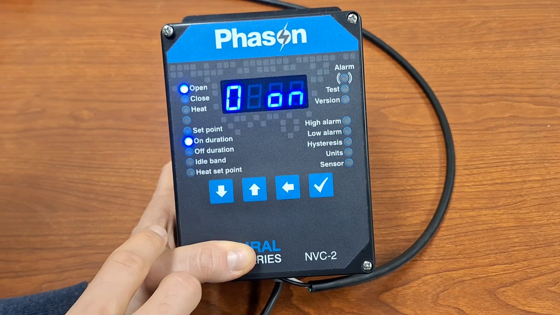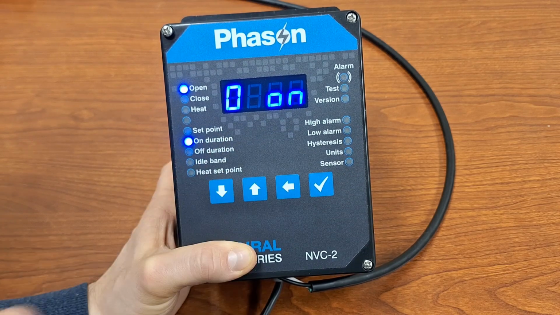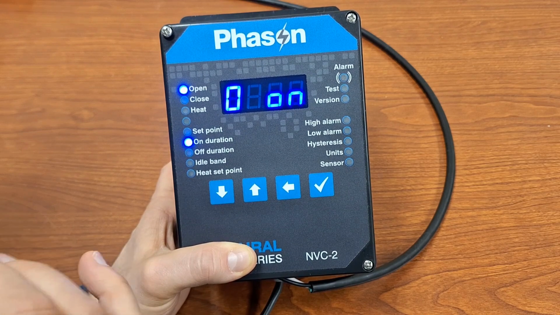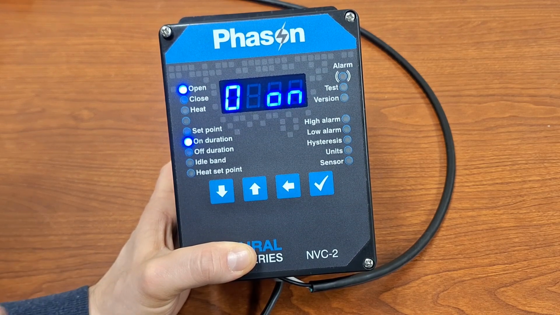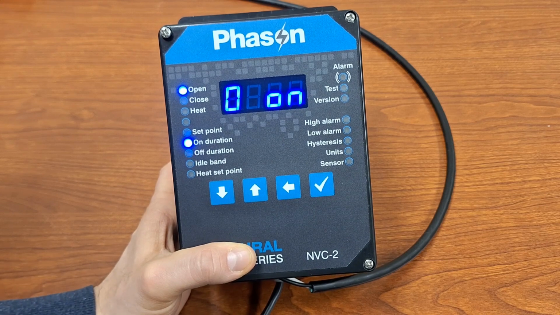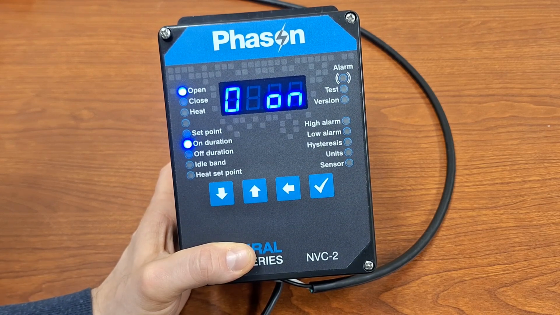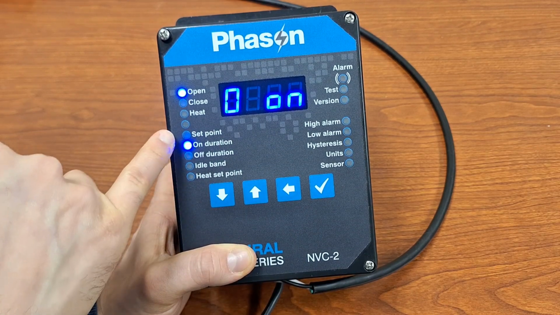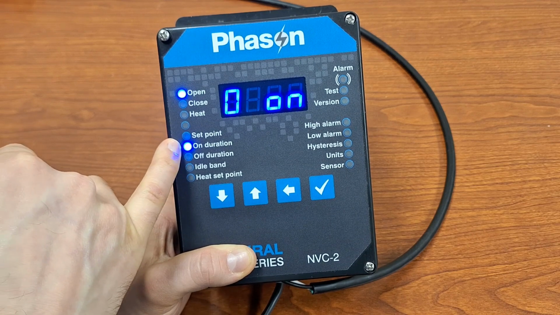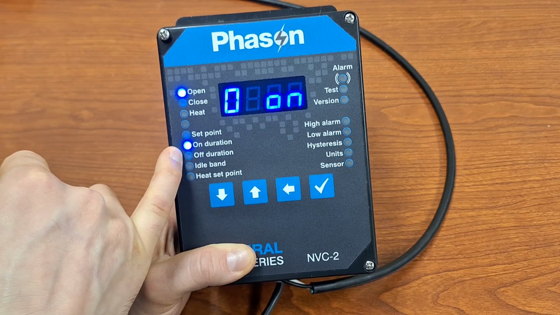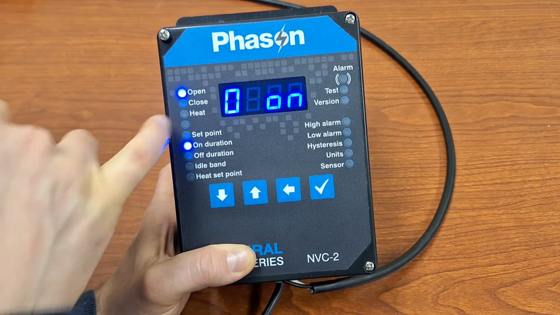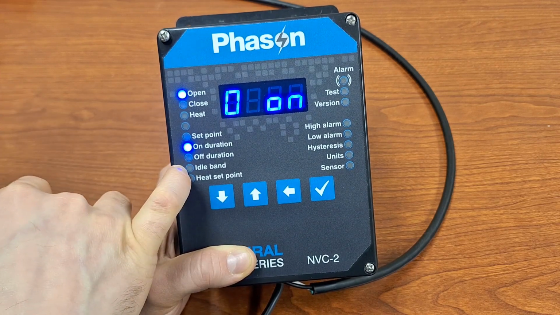Next on the list is our on duration. So before I go into the next set of settings, I think I will give a brief explanation of how we actually control the curtains with the NVC-2. So basically we have the set point, and then we're going to have on and off durations for both our open and our close relays, as well as an idle band.